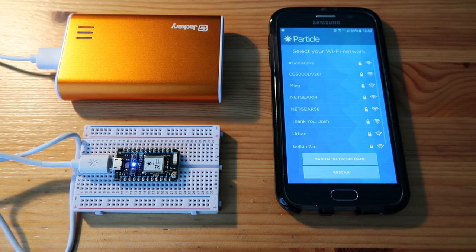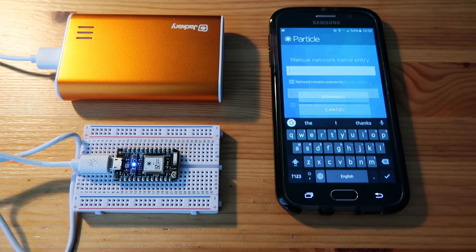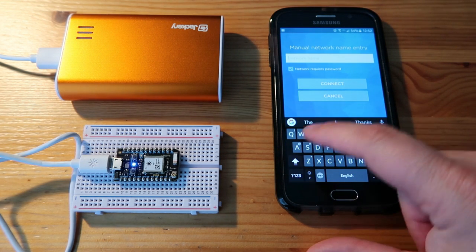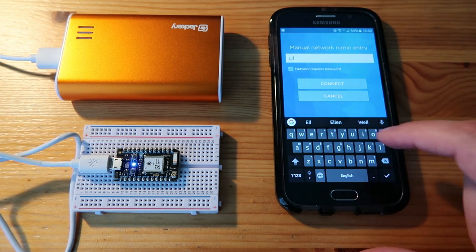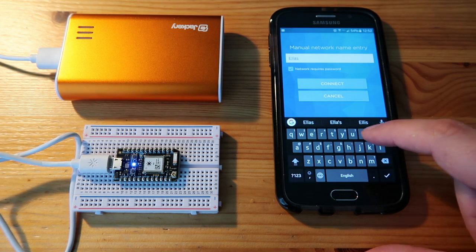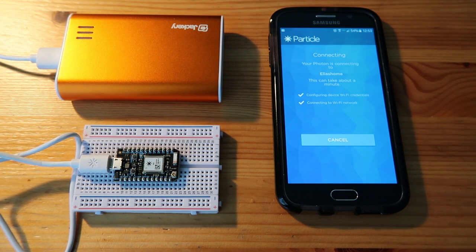And now, there's a step I have to do because of a manual network. So I will select a manual network. I will enter in my network information. There we go. It is connected to the network. You can see the green light flashing on the Photon as I was trying to connect.